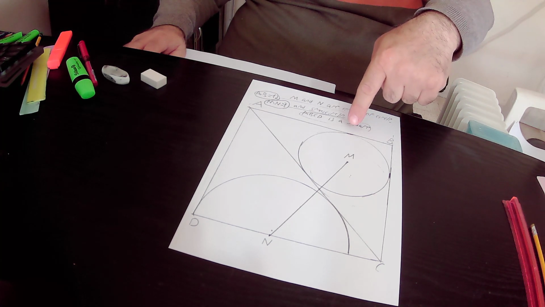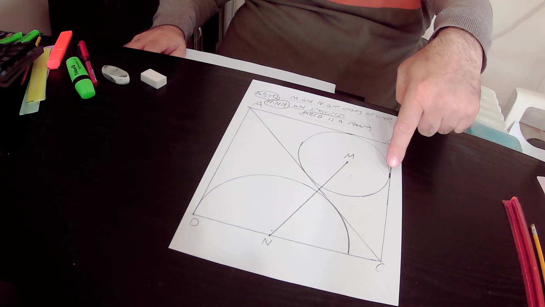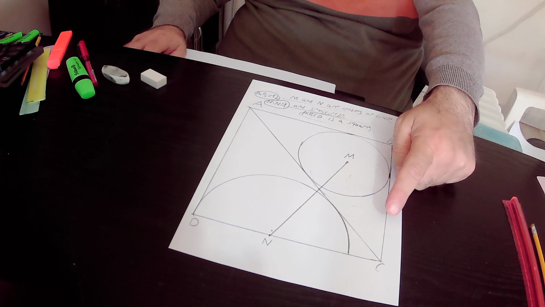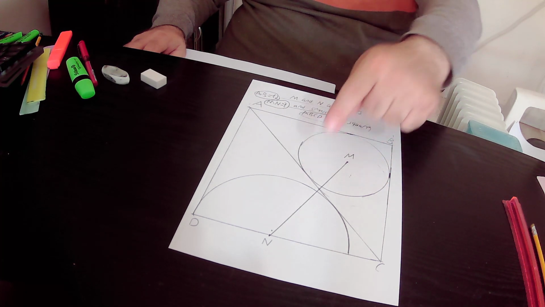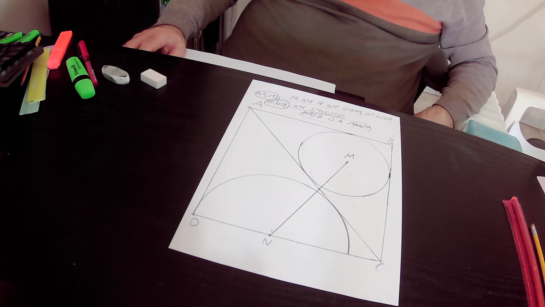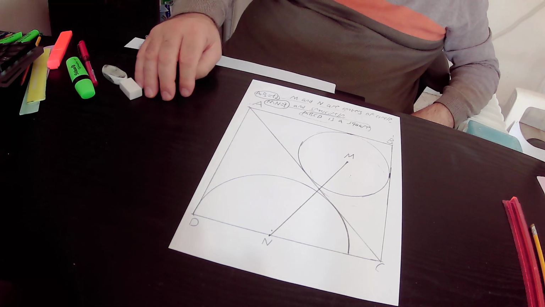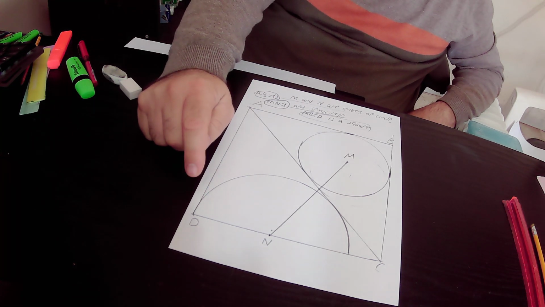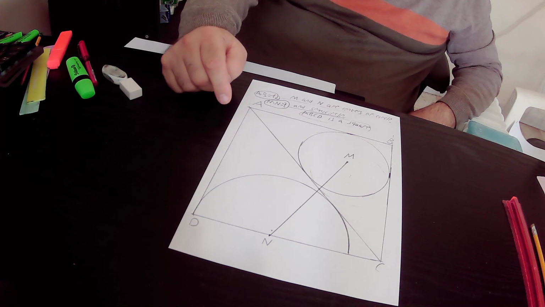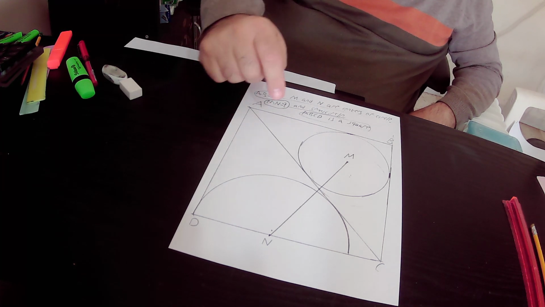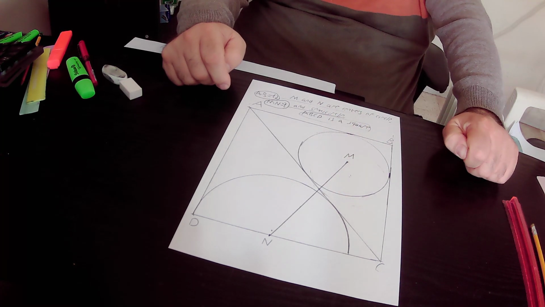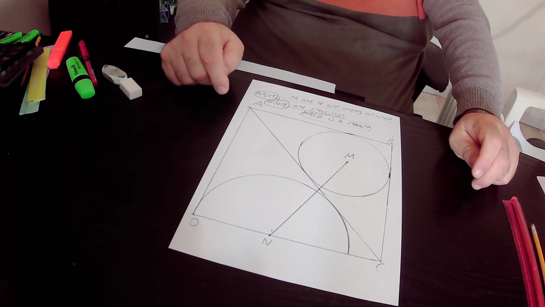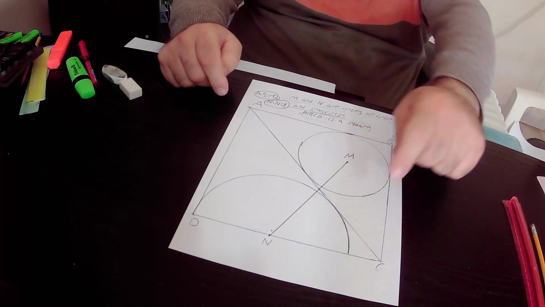This is the first point of tangency, this is the second point of tangency, and also the circle is tangent to diagonal AC at this point, and the semicircle is tangent to the circle at this point, point D, and the semicircle is tangent to diagonal AC at this point, and it touches side DC at this point.